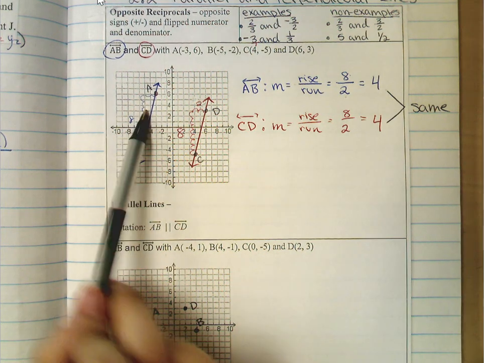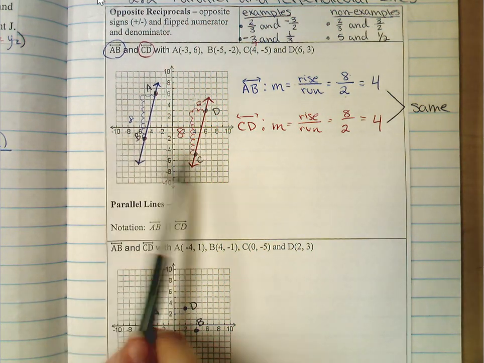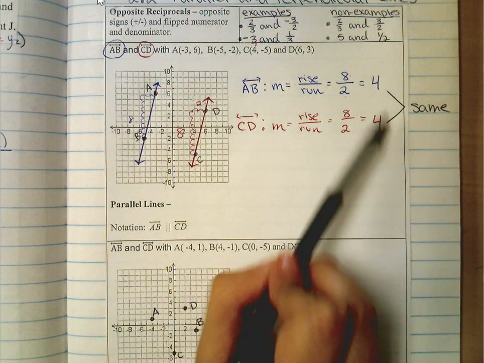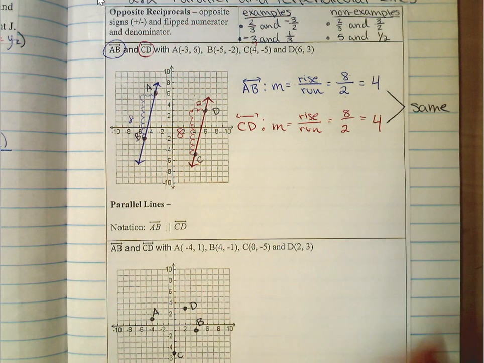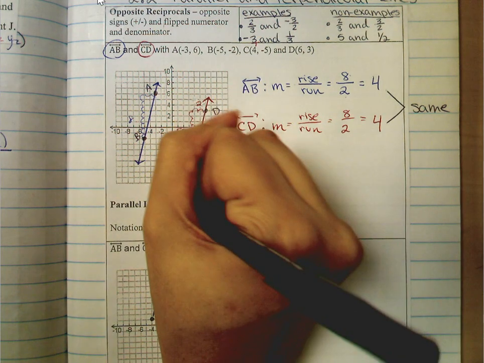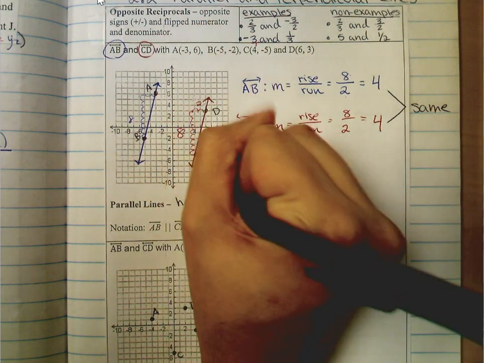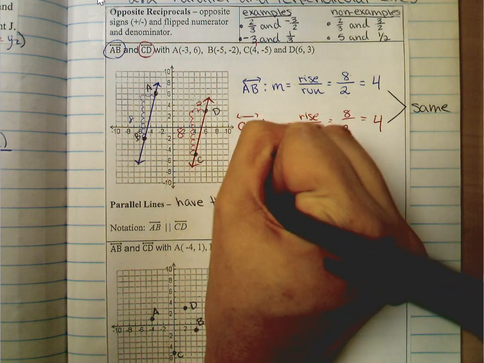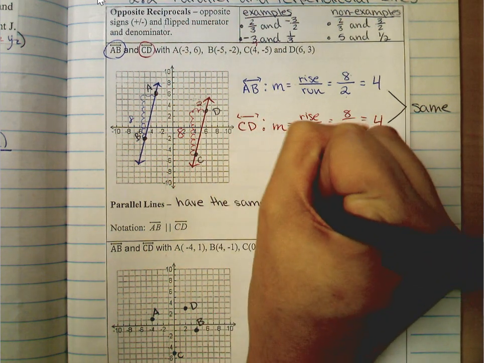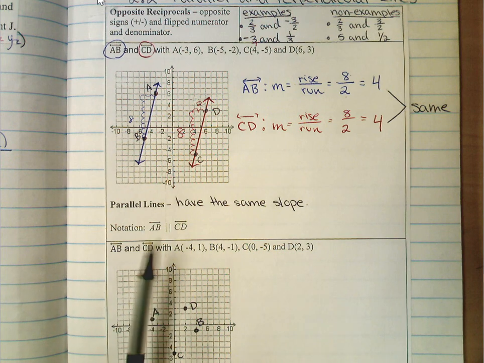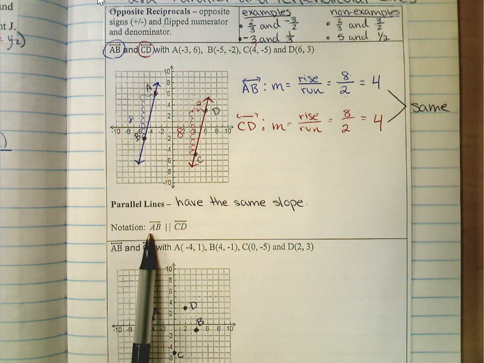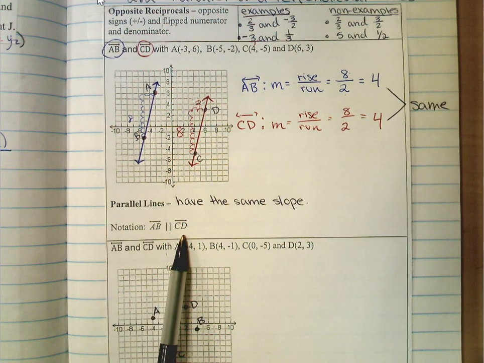And anytime you have parallel lines on a graph, they will not intersect. If they're just giving you the slopes, the slopes are going to be equal. So for parallel lines, you are going to write down that they have the same slope. And this is the notation that tells you line AB is parallel to line CD.